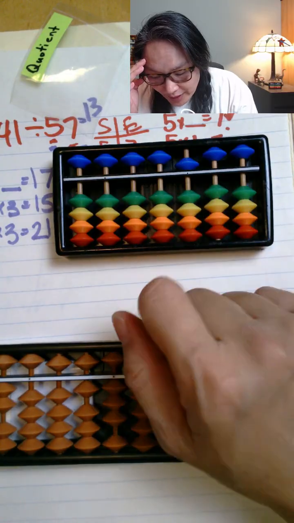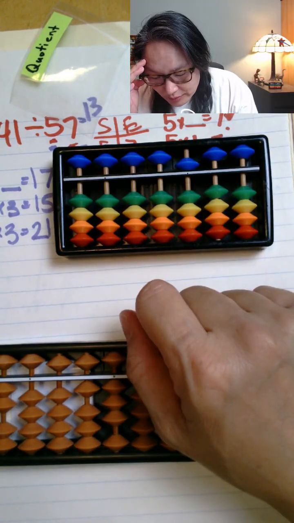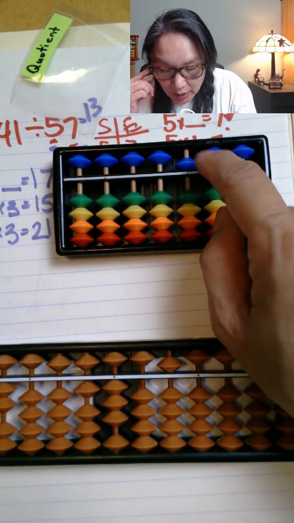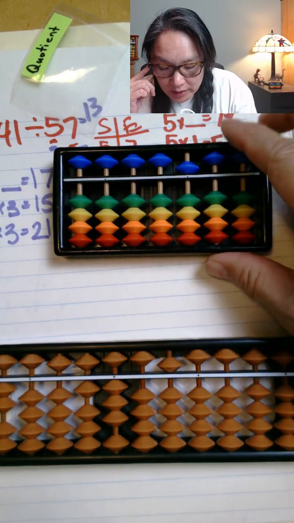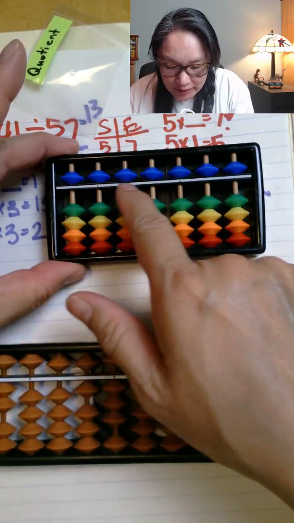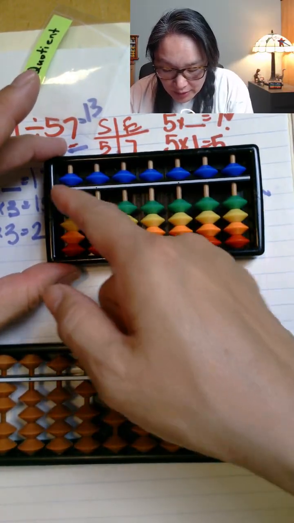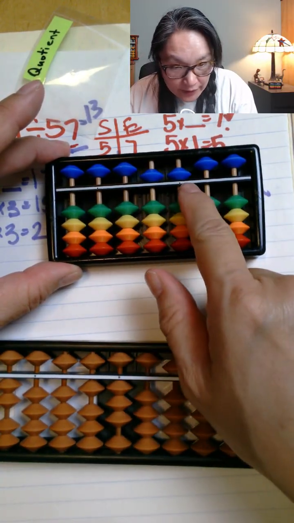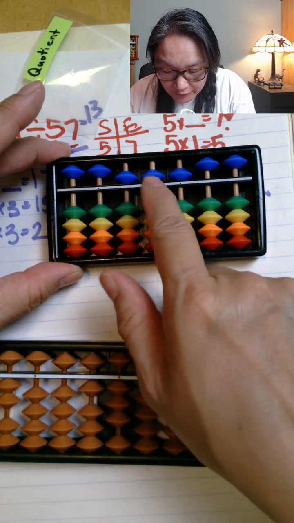The way the 5 is, the top bead will always be 5. So because it's touching the horizontal bar, we count this 5, no matter what. So this is 5, these are all 5. So when we do this, then that means all of these 5s are counted. But in this scenario, I just want to do 5. If we did this, this would be 55. If we did this, it would be 555.